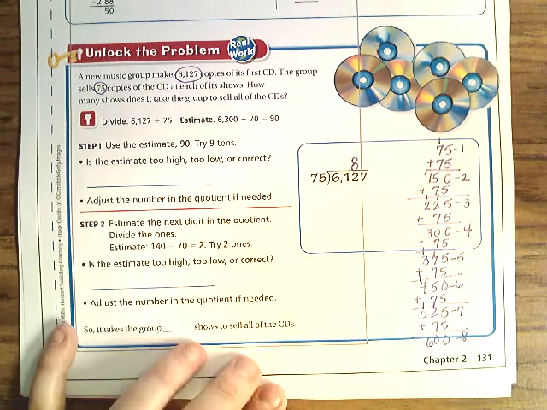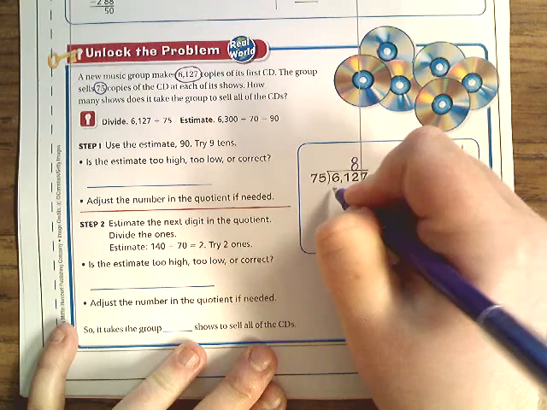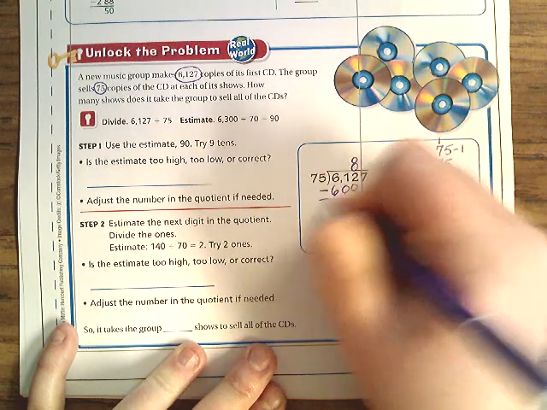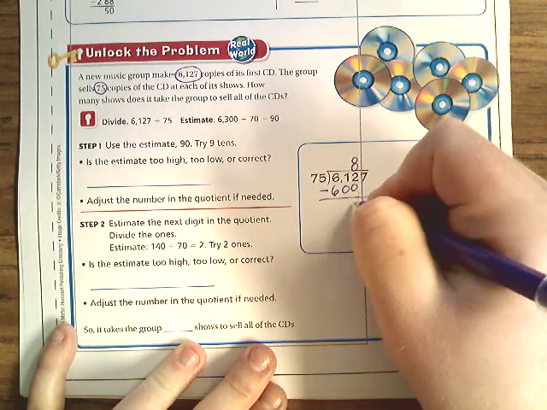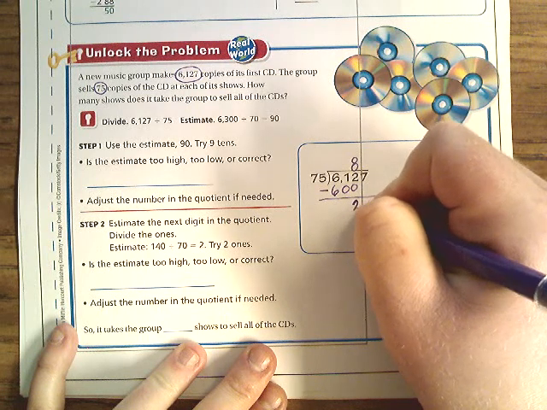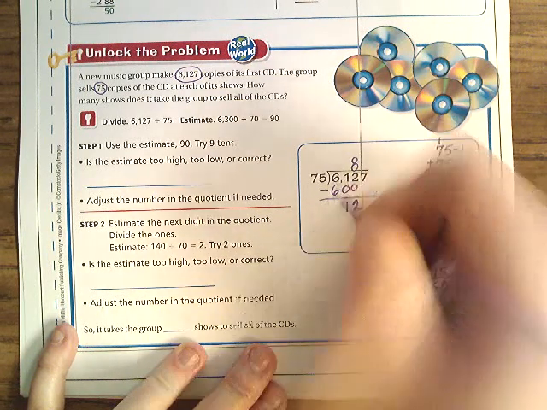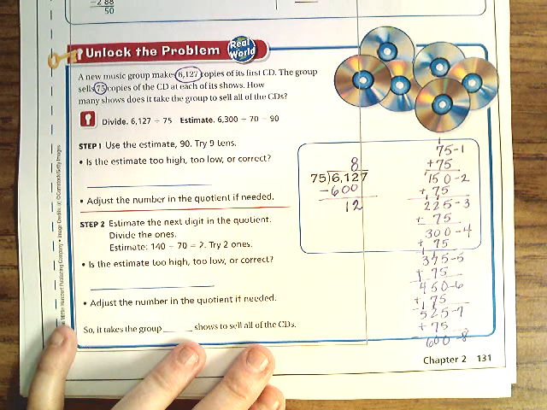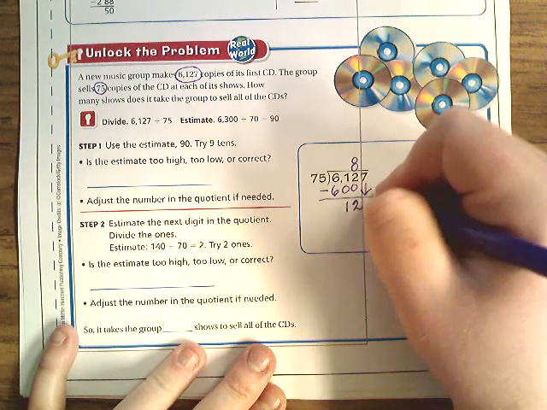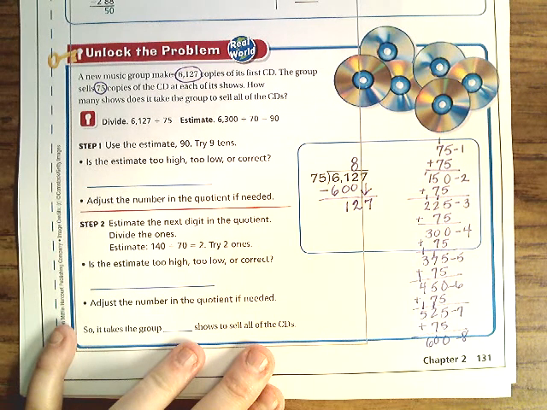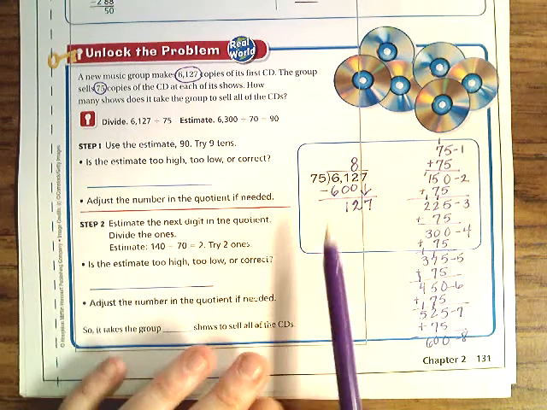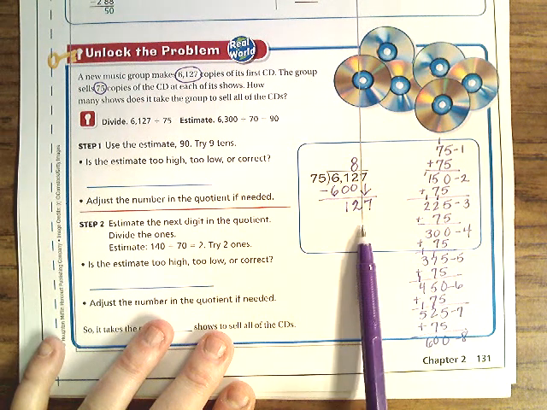and 8 times 75 we already know is 600, and we subtract. 2 take away 0 is 2, 1 take away 0 is 1, 6 take away 6 is just 0. We have to bring down that 7. Now we're going to look to see how many times 75 fits into 127 without going over but getting close.